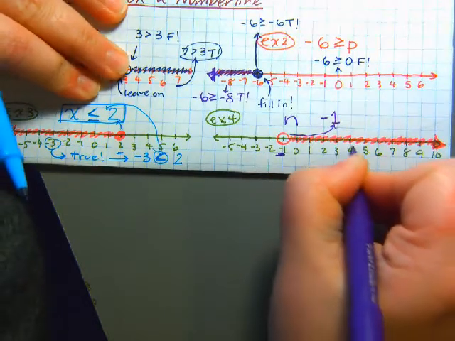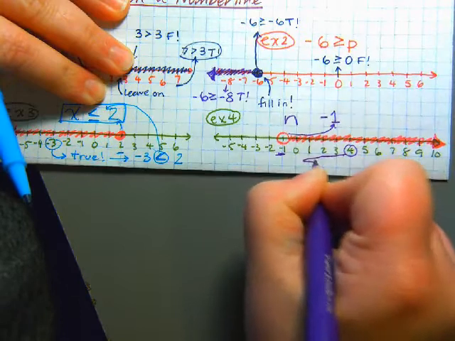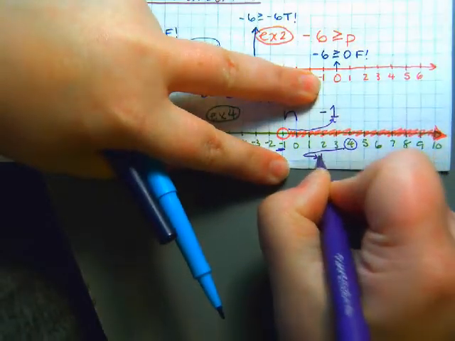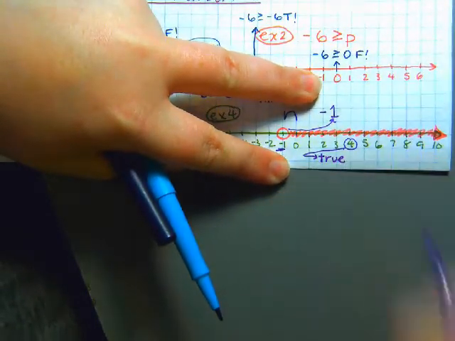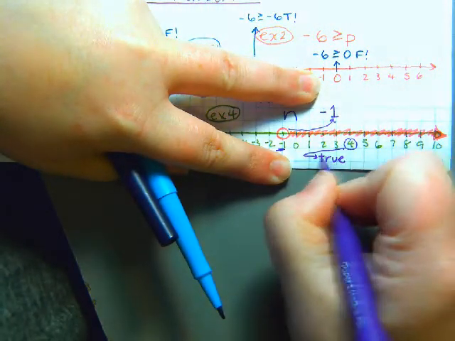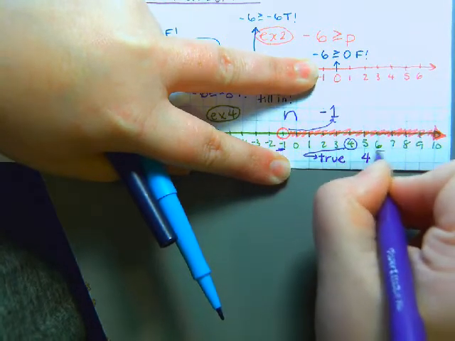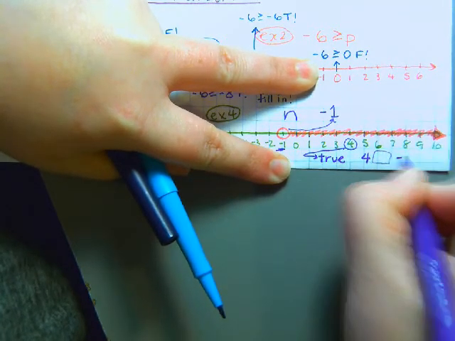Okay, well, let's pick a number. This one we already know is supposed to be true, because it's in the shaded area, right? It's in that shaded zone. So what we'll do is we'll put in 4 for N, 4, and then we have we don't know, and then -1.